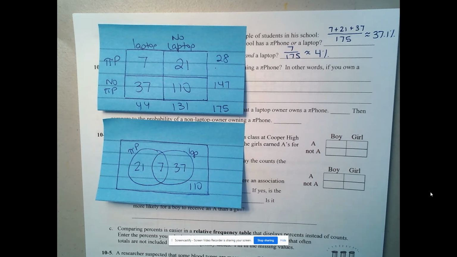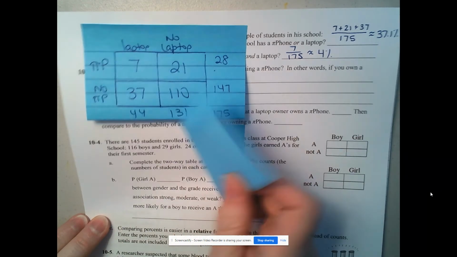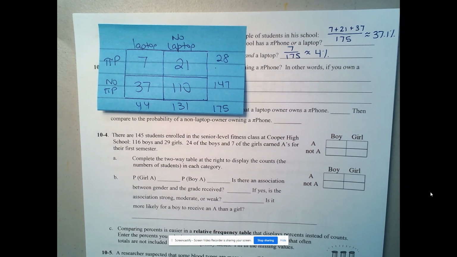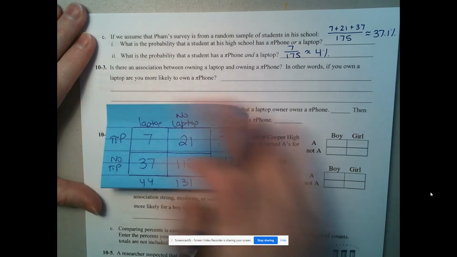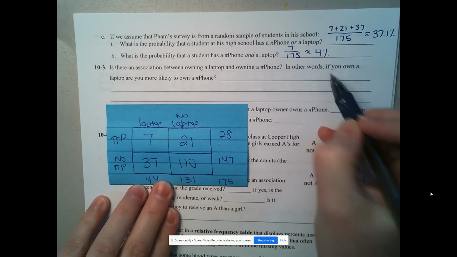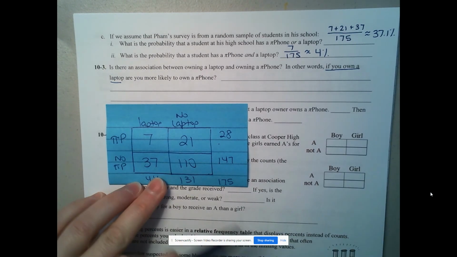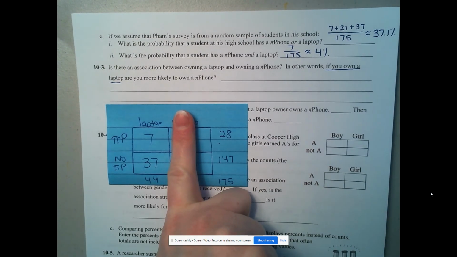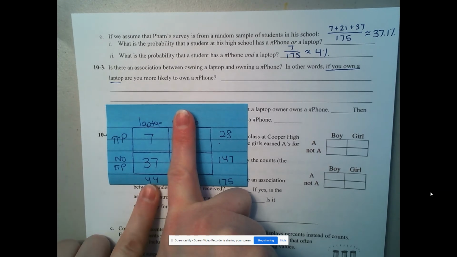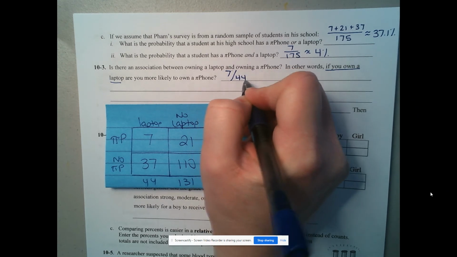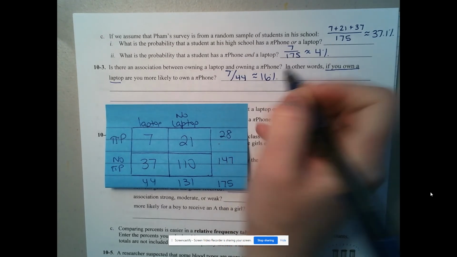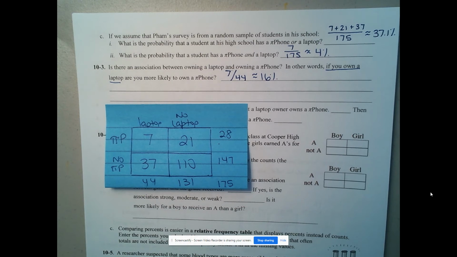So when we do these kind of questions, you want to not be looking at your Venn diagram and you want to be focusing on your two-way table. The really important phrase in here says, in other words, if you own a laptop. So we are exclusively looking at the column of data that has laptop at the top, because we're saying if you own a laptop. So we're only looking at these 44 kids who own a laptop. If you own a laptop, are you more likely to own a Pi phone? So that would be 7 kids out of 44, or approximately 16% of the kids who own a laptop.